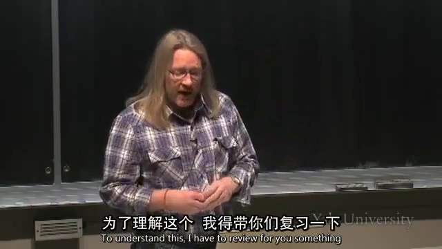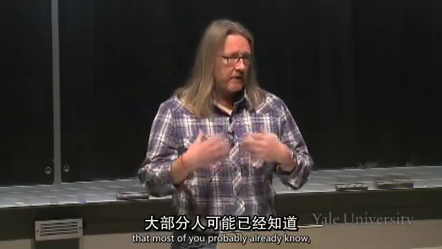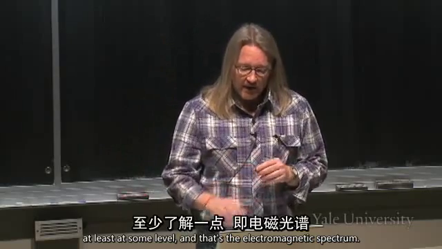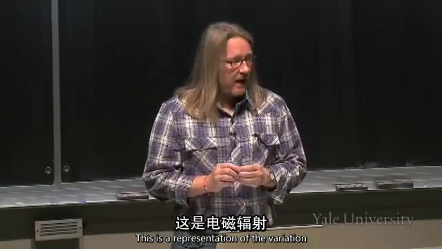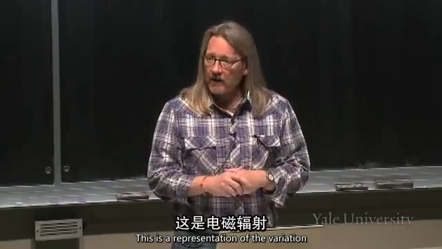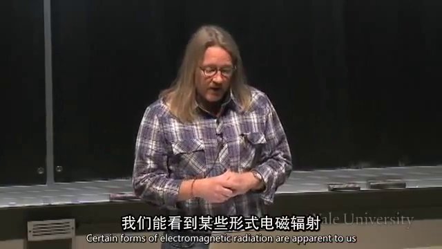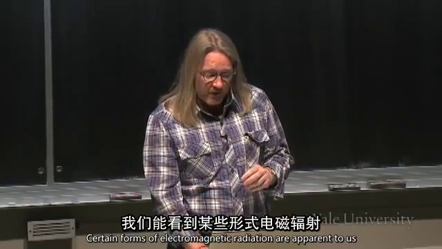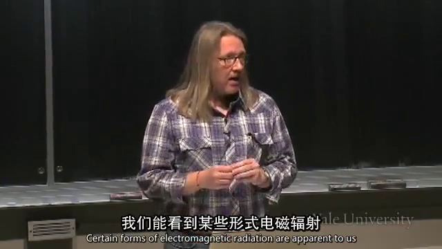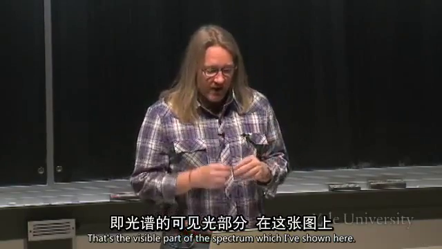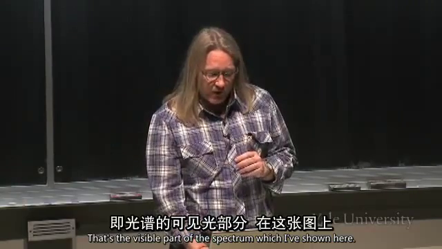So to understand this, I have to review for you something that most of you probably already know, at least at some level, and that's the electromagnetic spectrum. This is a representation of the variation in properties of electromagnetic radiation. Certain forms of electromagnetic radiation are apparent to us because our retinas can detect it. And that's the visible part of the spectrum, which I've shown here.